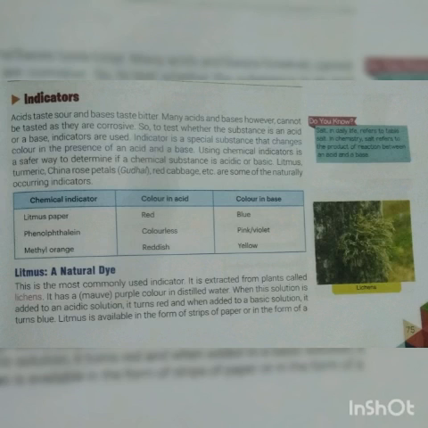Now, the next is litmus, a natural dye. What do you mean by dye, student? It is a natural substance which is used to add color. So see, students, this is a very commonly used indicator. Okay, it is extracted or obtained from plants called lichens. Okay, so whenever it is mixed in distilled water, it changes its color into mauve or purple color.